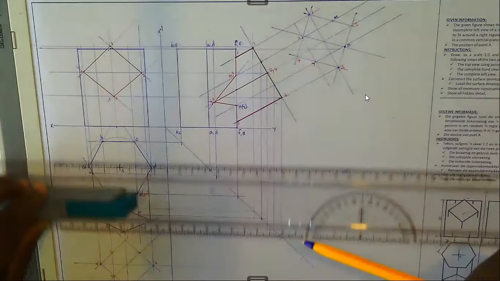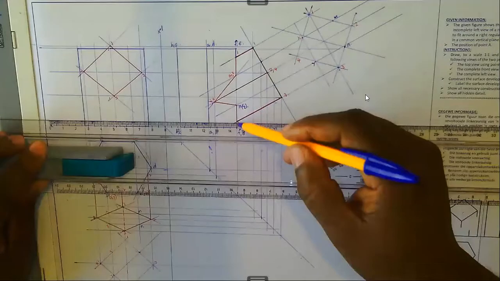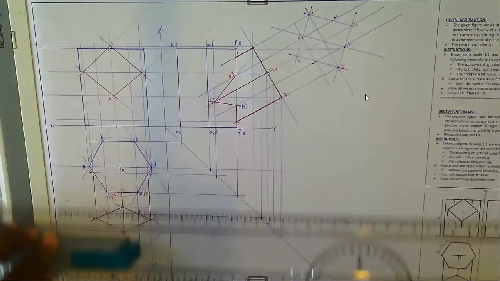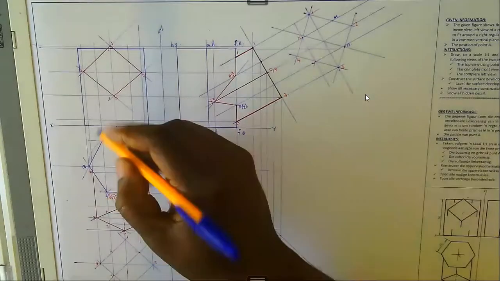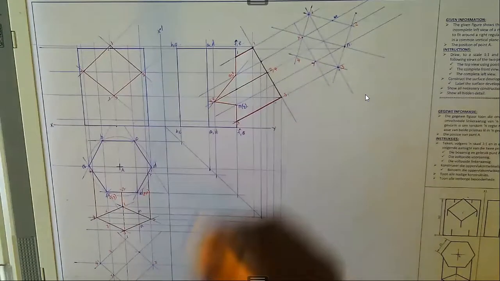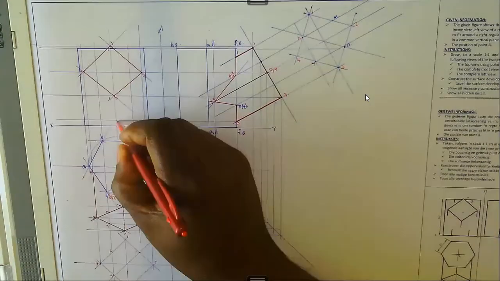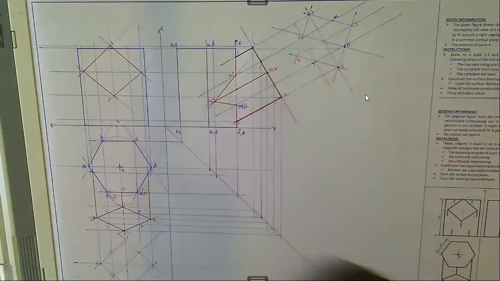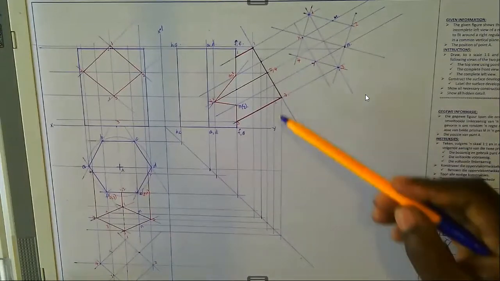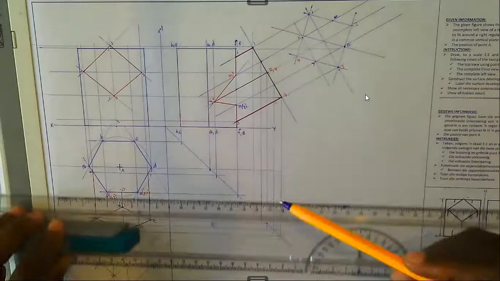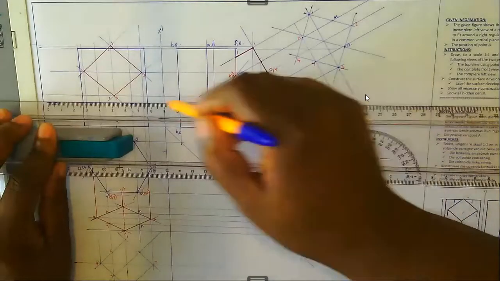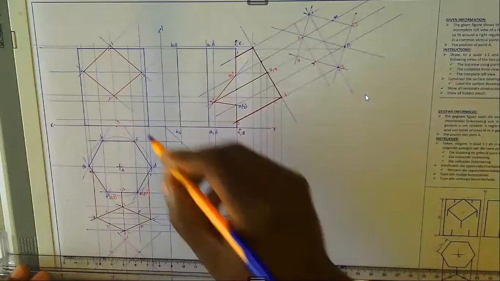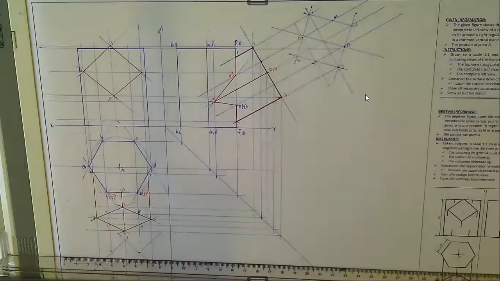Let me start with line number 3, like that, right? So 3 is here. Take it up, and this is also point number 3, right? I'm going to use a red pen, like that. Then the other 3 is already there, right? I'm also going to project number 2, right? So there is my number 2.